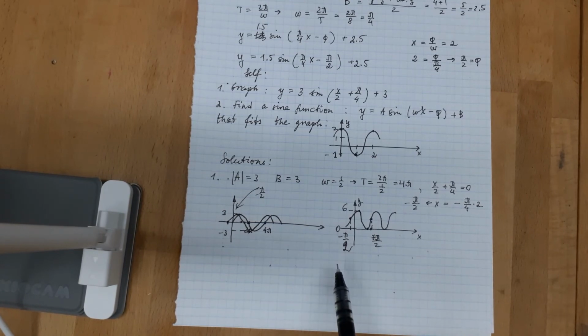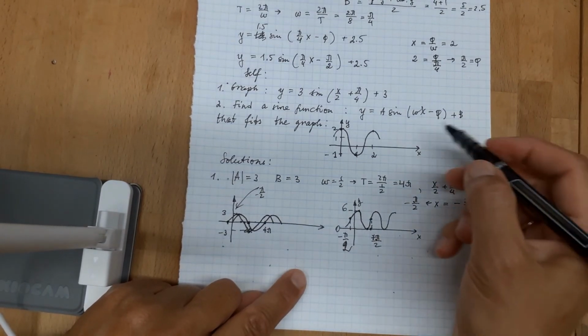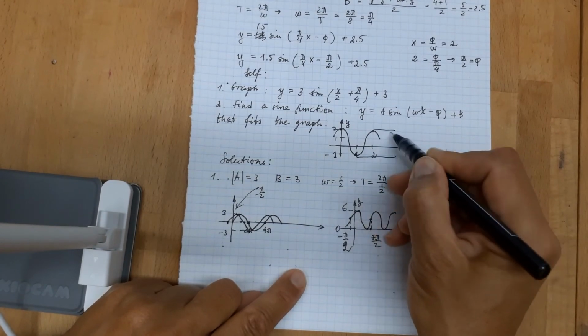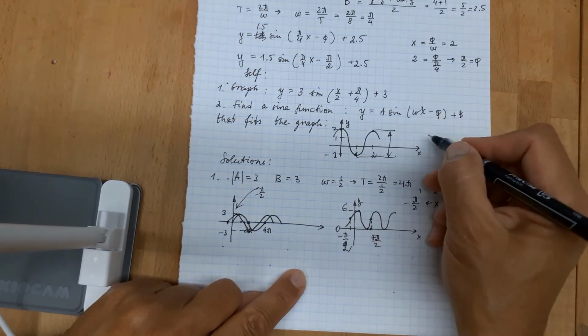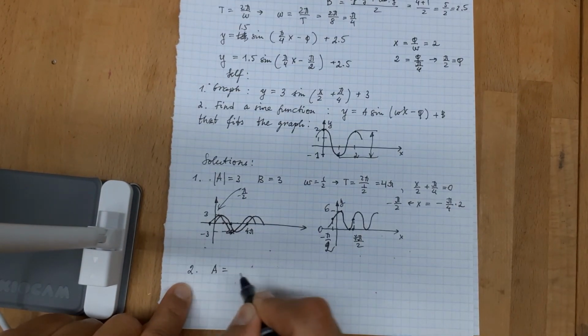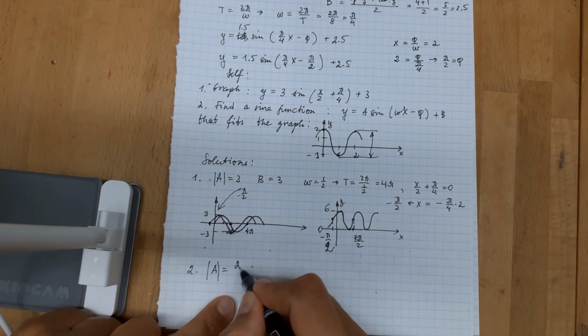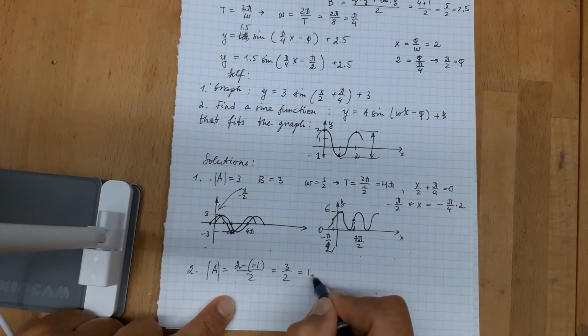For the second problem, what do we see on the graph? I'm just going to use the graph to label all the stuff on the graph. First, the amplitude. This distance over 2, right? From 2 to negative 1, like 3 squares. So for problem 2, amplitude is going to be 2 minus negative 1 over 2, which is going to give me 3 over 2, again 1.5.